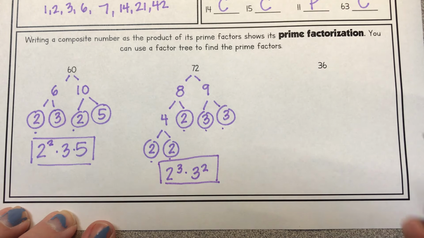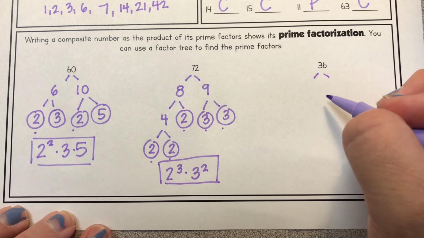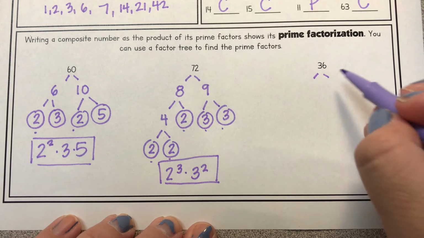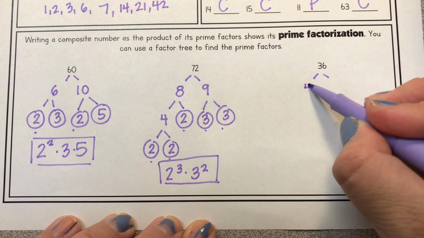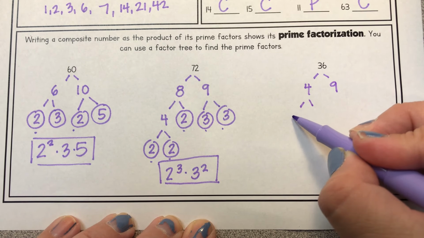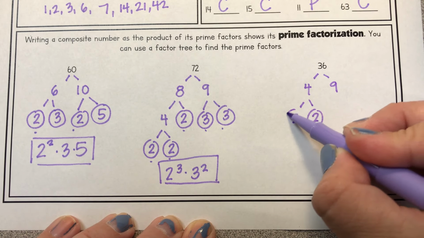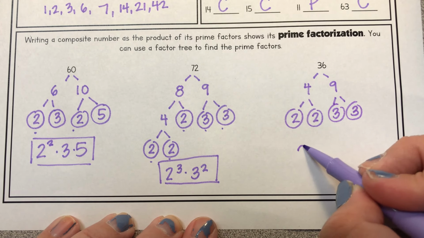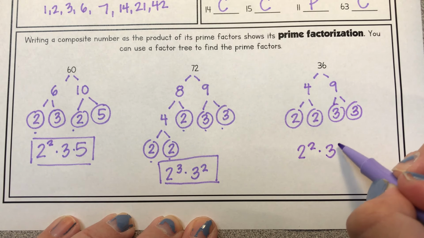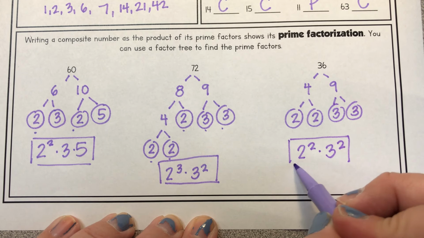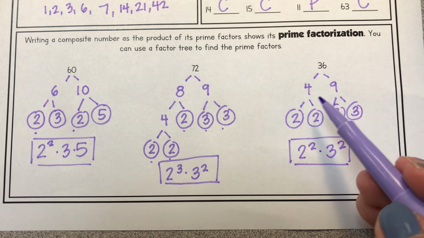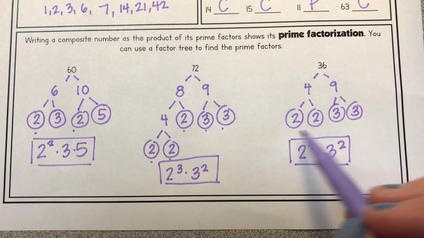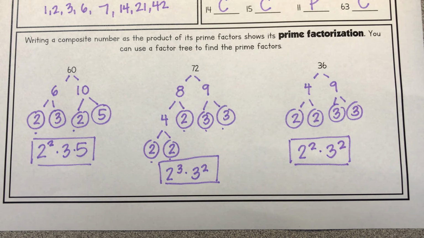Okay, let's look at 36. Actually, why don't you do it on your own paper? Pause the video and then come back and we'll see if your answer matches mine. I'm going to say that 36 is 4 times 9. 4 is 2 times 2, and 9 is 3 times 3. So that gives me 2 squared times 3 squared. And it doesn't matter if you picked 4 or 9, or if you picked 2 and 18, or 3 and 12, you're always going to end up with the exact same prime factorization.